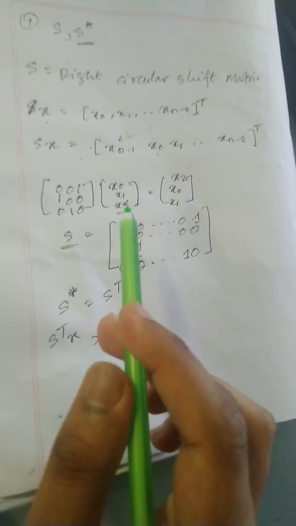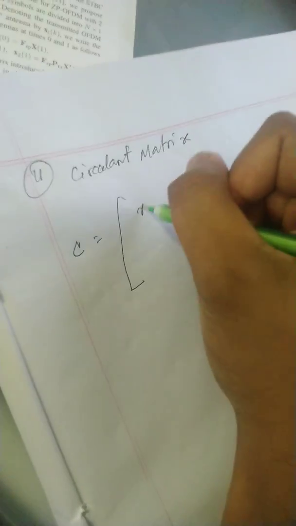So now we will define what a circulant matrix is. A circulant matrix has the form of this.